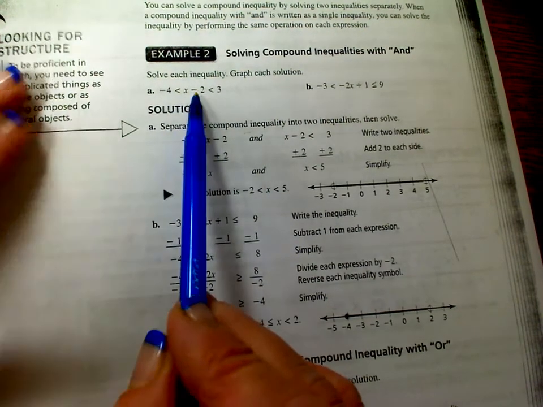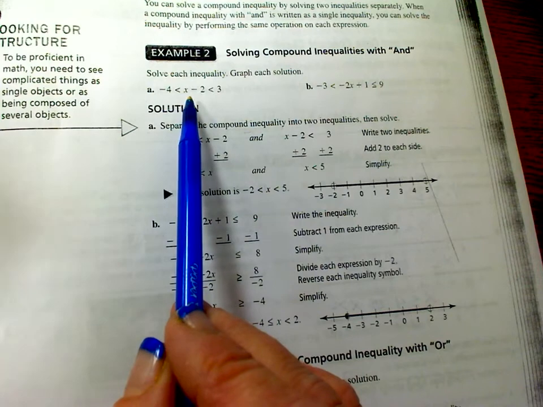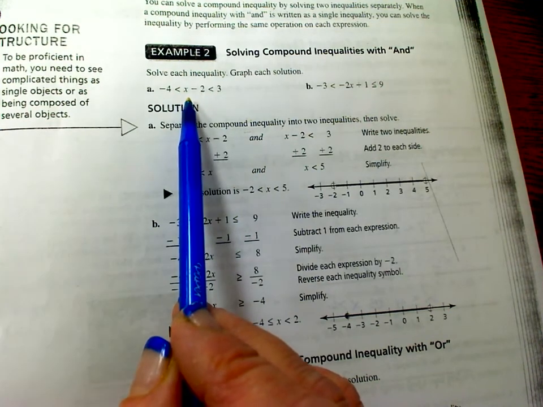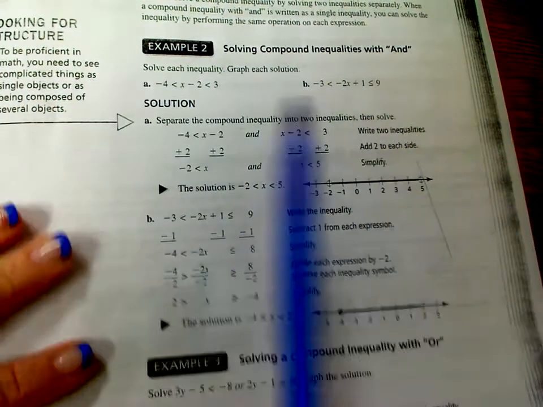Now here's the deal though. A compound inequality, like a compound sentence, is two inequalities made up to make one. Okay, so just like compound sentences, two sentences combined to make one. Now here's two ways you can do it.